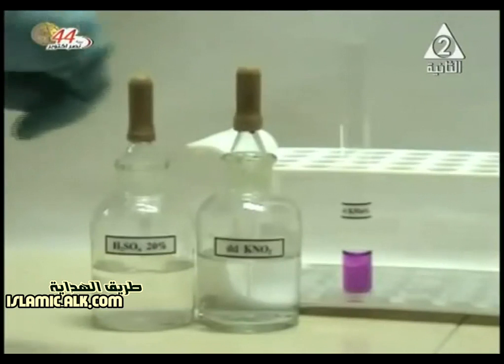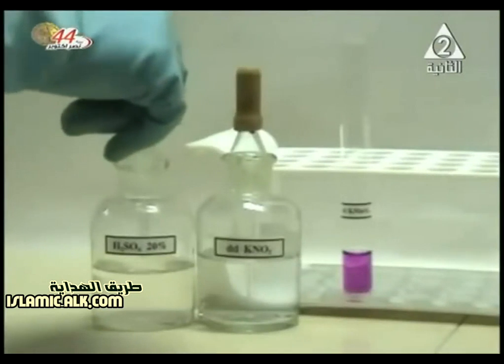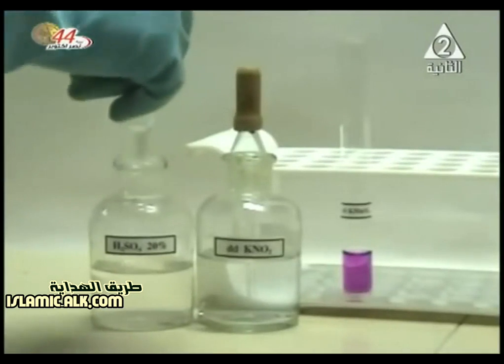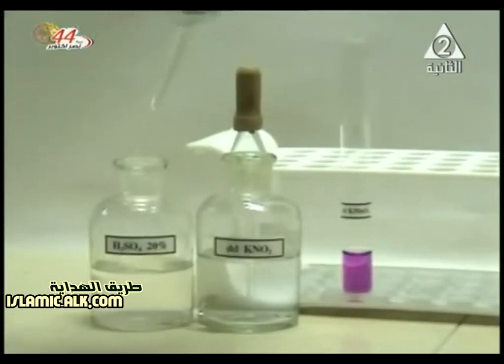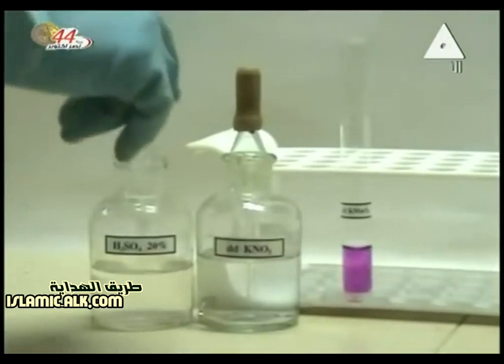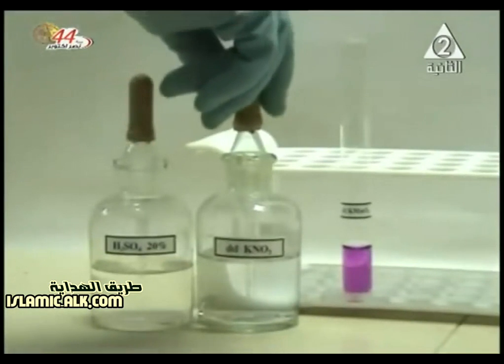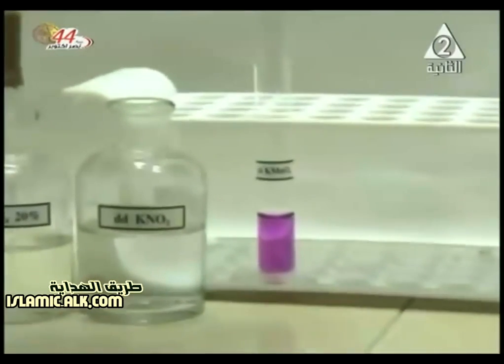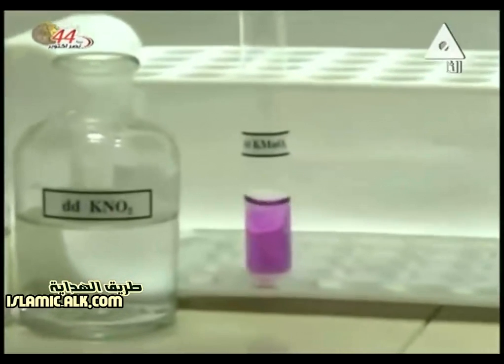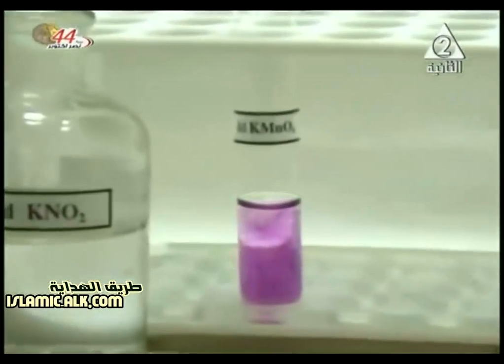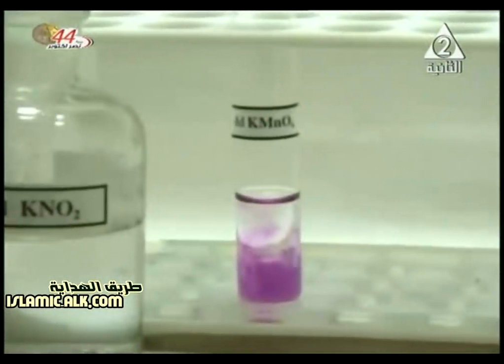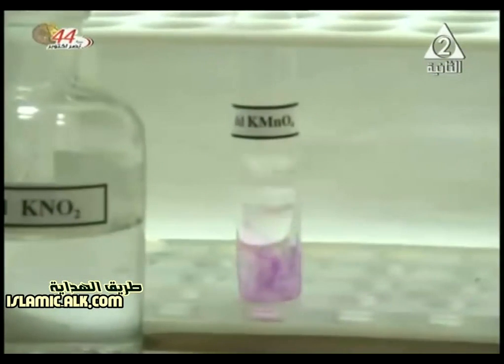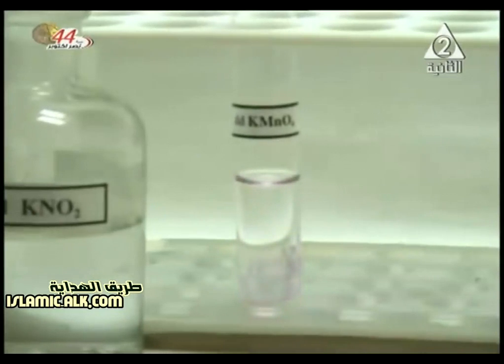Here, my dear students, we are going to add sulfuric acid on the potassium permanganate to make it acidified. Then we are going to identify the nitrite radical. So the salt solution of the nitrite radical, we are going to add it on the acidified potassium permanganate. Here we show that the violet color of the potassium permanganate disappears.